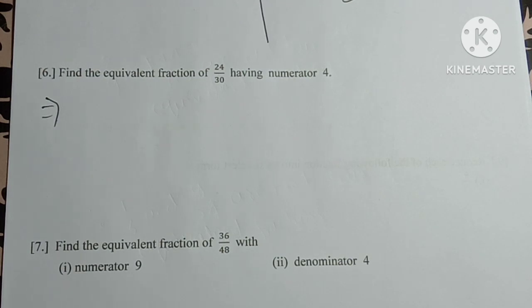How can you get a numerator smaller than the given fraction? Definitely by dividing by some number, no? You cannot multiply by some number. So considering that, we have to figure out by which number we will divide in the numerator so that we will get 4. If you recall, 6 times 4 gives 24.